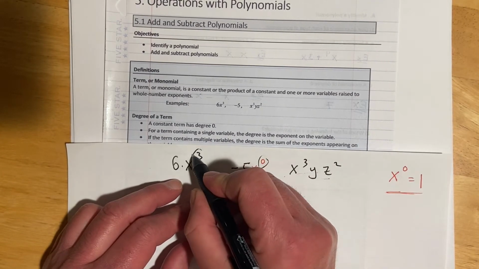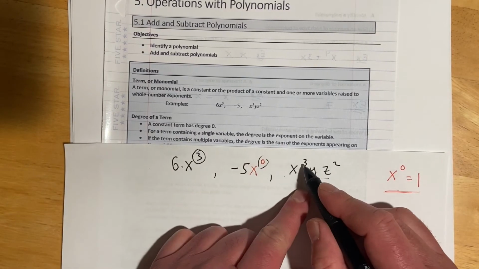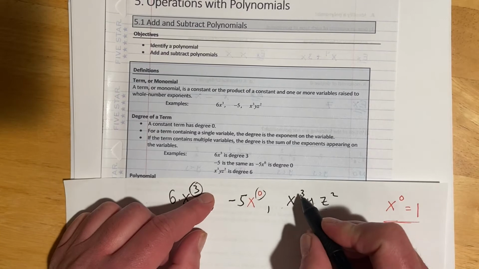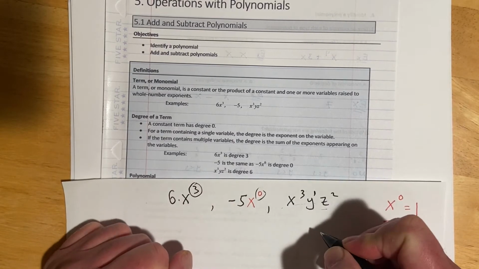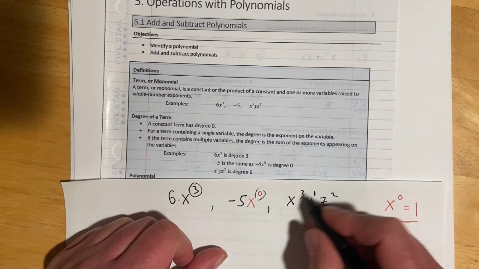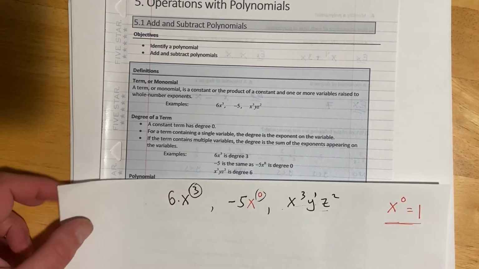This would be degree 3. This one we would add up the exponents. So we have 3. That y is an invisible 1. So 3 plus 1 plus 2 would make 6. So this would be degree 6.